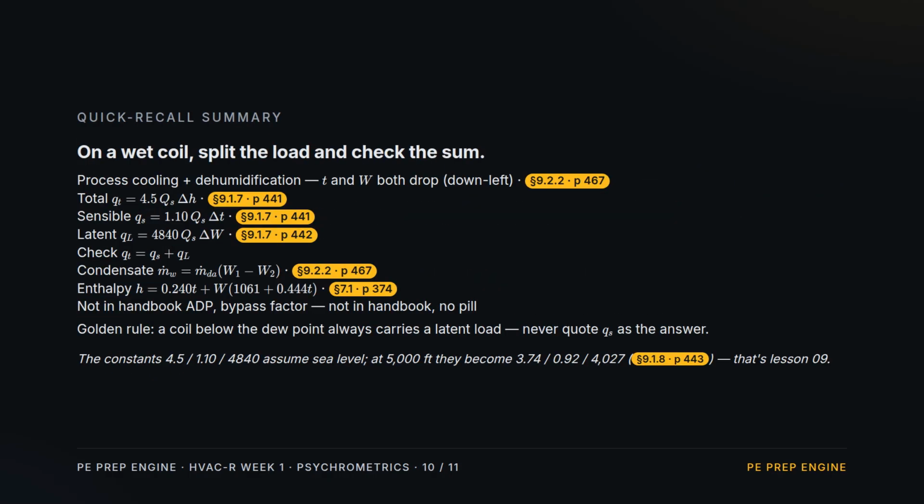Quick recall. A wet coil moves down and left. Total is 4.5 times airflow times enthalpy change. Sensible 1.10 times temperature change, latent 4840 times humidity change, and they must sum to the total. Condensate is the dry airflow times the humidity drop. Golden rule: below the dew point there is always a latent load. Never hand back the sensible number alone.